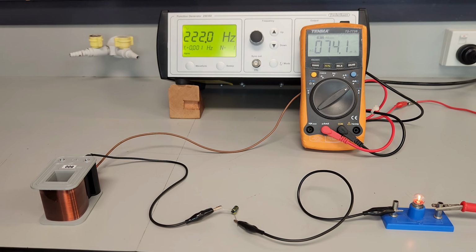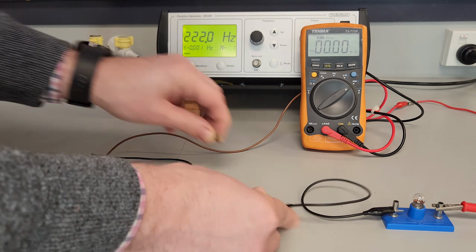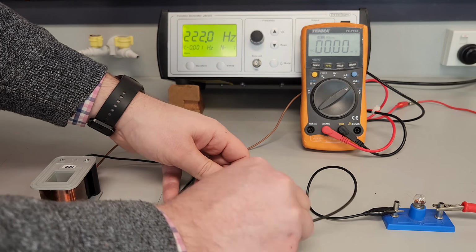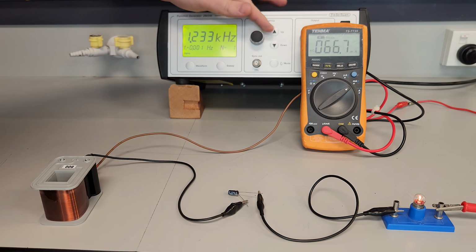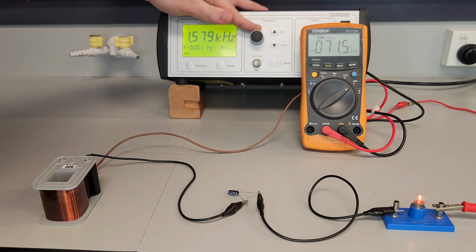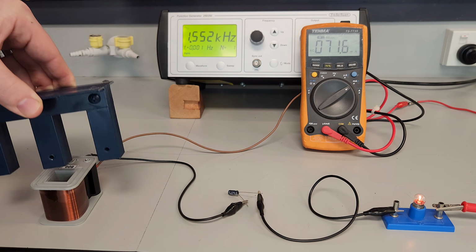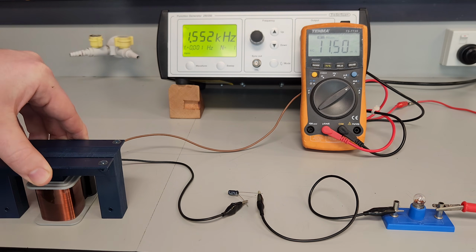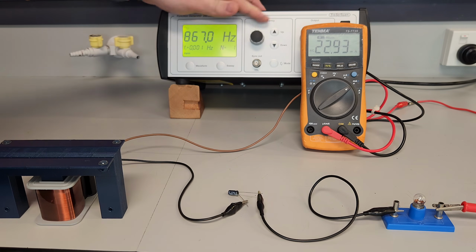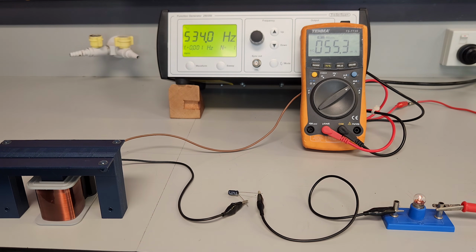We can change the resonant frequency by changing the capacitance, for example, by swapping out the 100 microfarad capacitor for a 1 microfarad, giving us a new resonant frequency of around 1.552 kHz. We can also change the resonant frequency by changing the inductance, for example by adding a core to the inductor, giving us a new resonant frequency of 534 Hz.